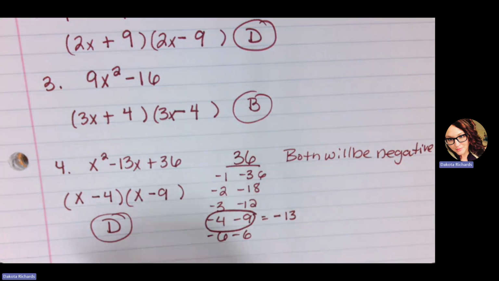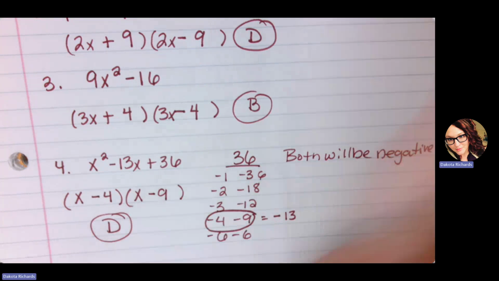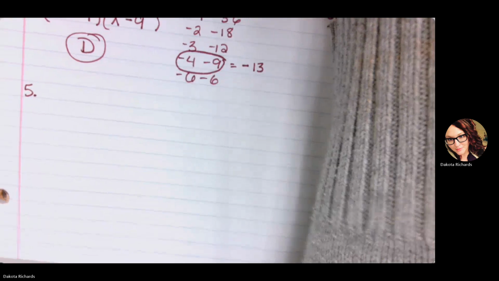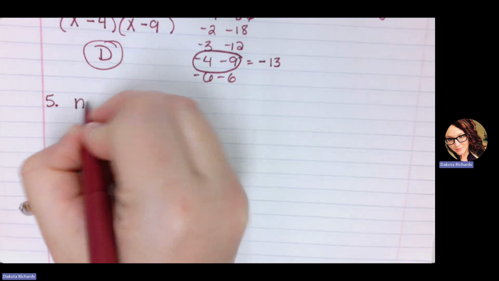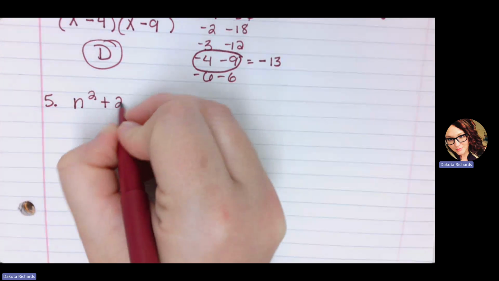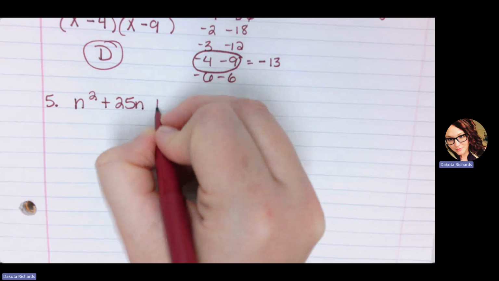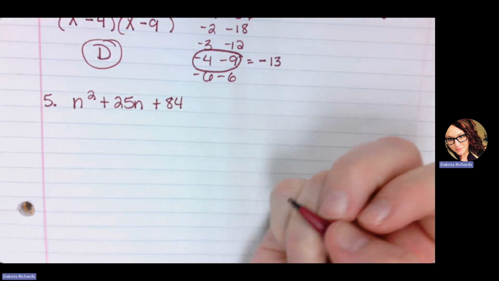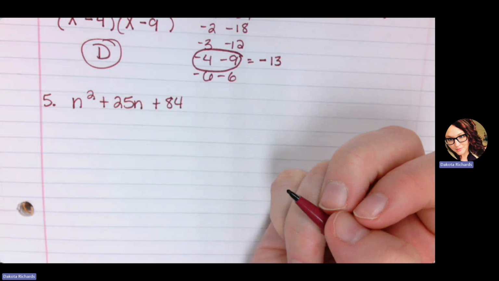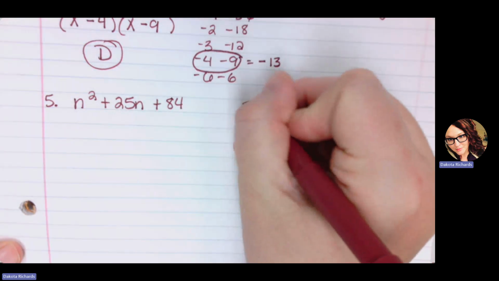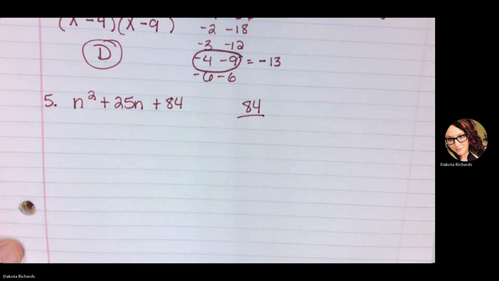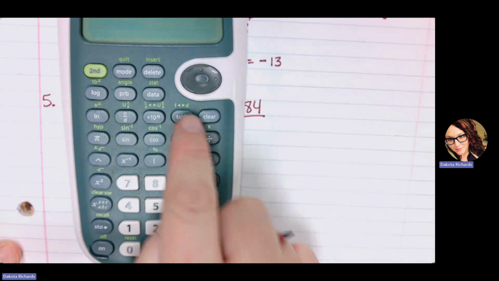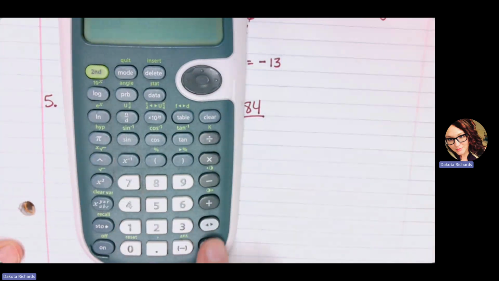Okay, number 5. Let me move this down. Number 5 says we've got n squared plus 25n plus 84. So you need to come up with the factors of 84 that add to 25, and everything's going to be positive here. So go to the table. We're going to do 84 divided by x.